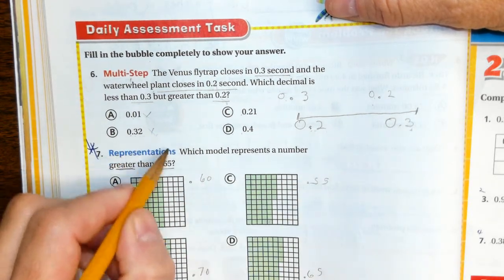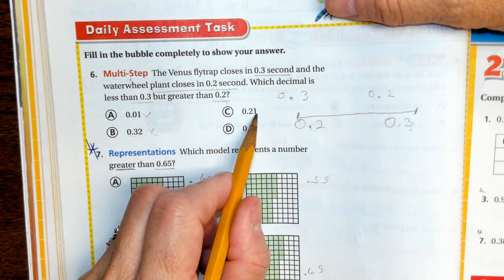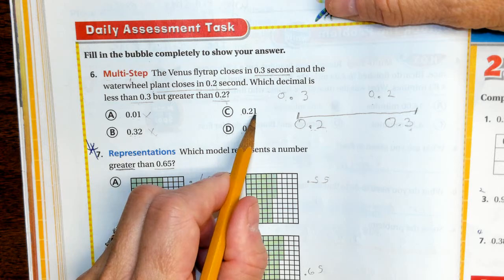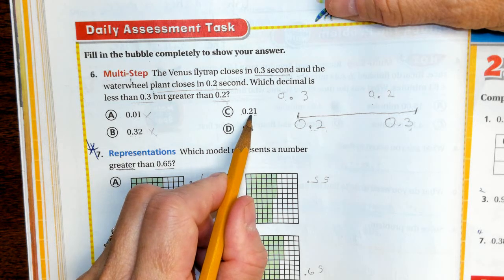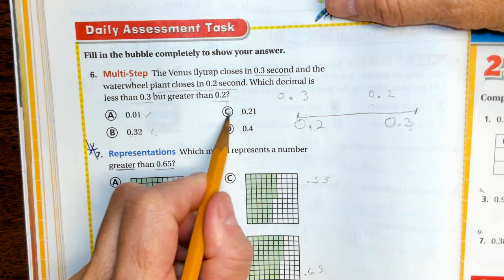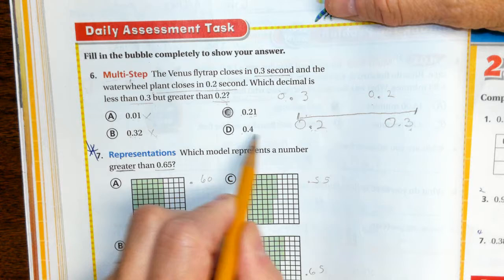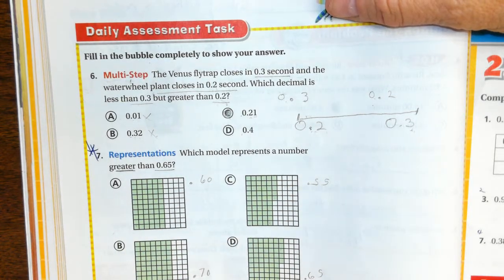So both of those are out. Then I consider C, 21 hundredths. Well, it's 1 hundredth larger than 2/10. Okay, so this is going to be right in here. So that is our answer. And let's continue checking. 4/10, well, 4/10 is greater than 3/10.